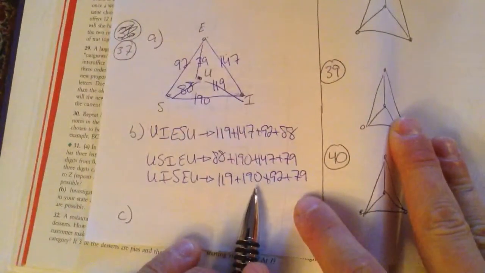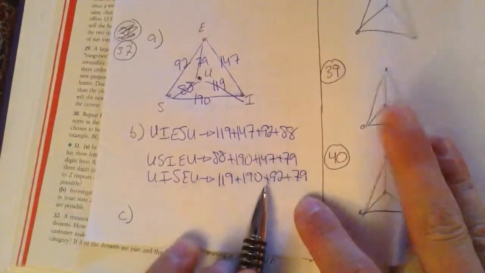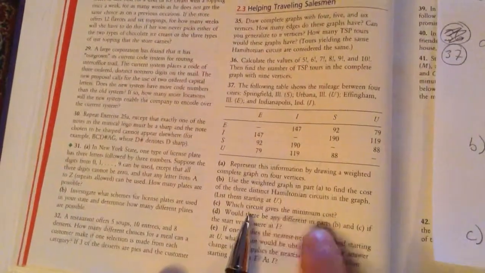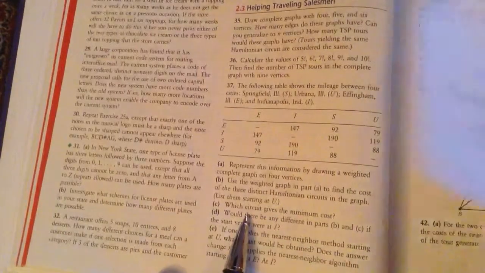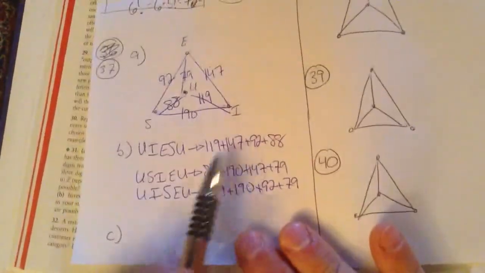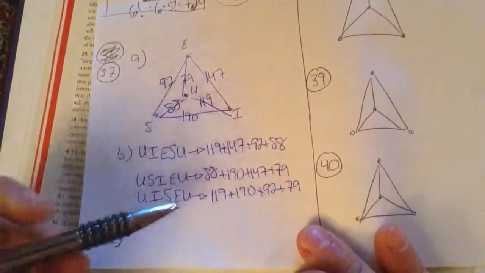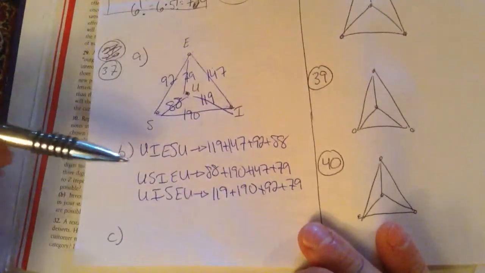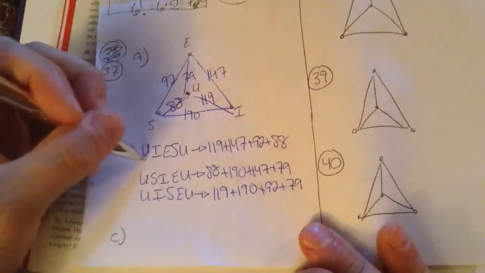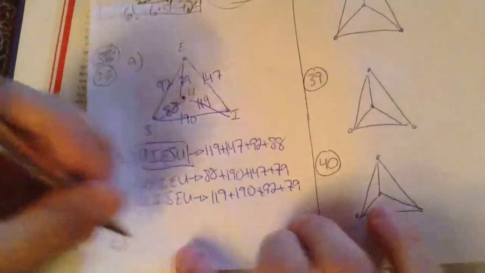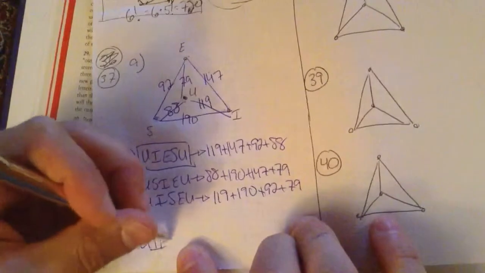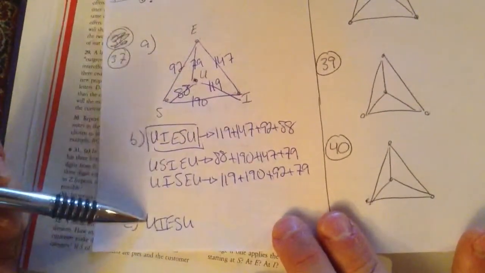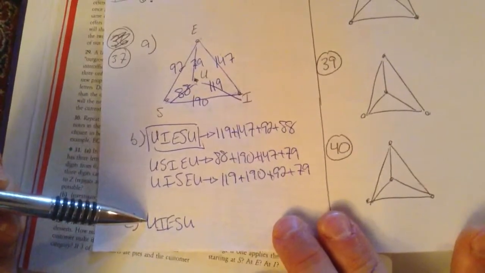I don't have a calculator with me, and I don't think it's useful anyway. You would add these up to find out the total weights of them. For part C, which circuit gives minimum cost? Again, if you had your calculator, you would just add these up and look at whichever one has the minimum cost. By inspection, it looks to me like it's probably this one. So that would be UIESU. And if you were planning this road trip, this is the tour you would want to make to drive the least miles.